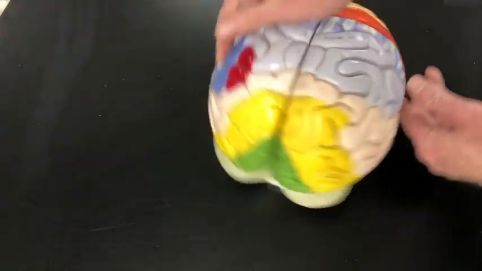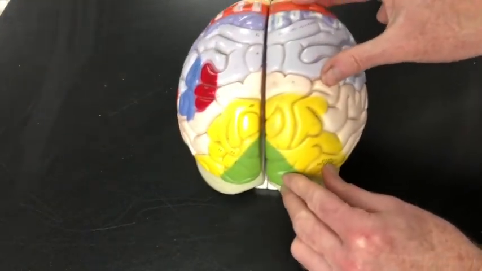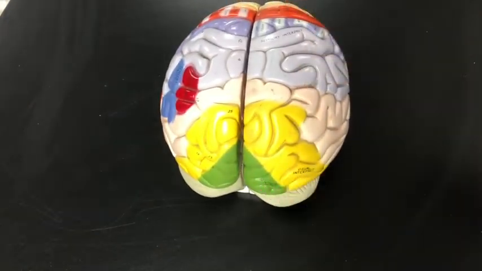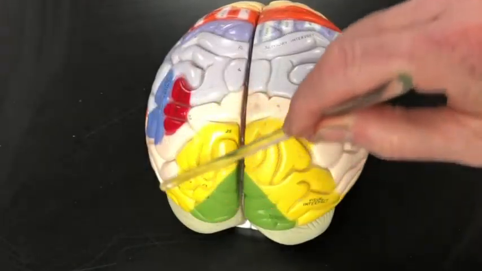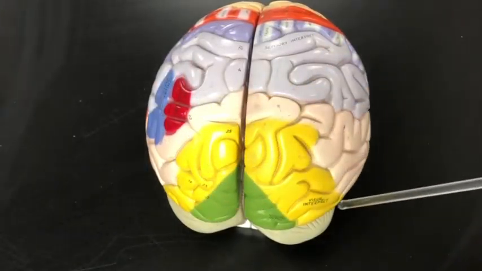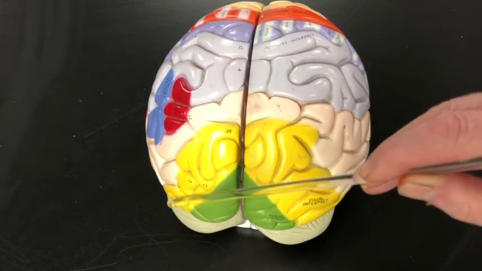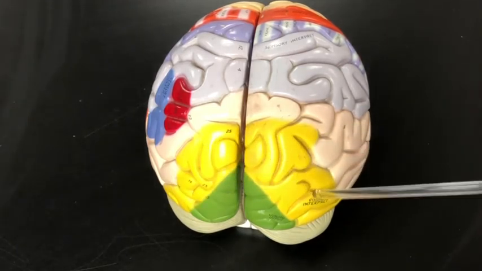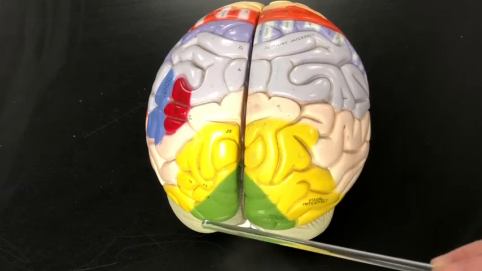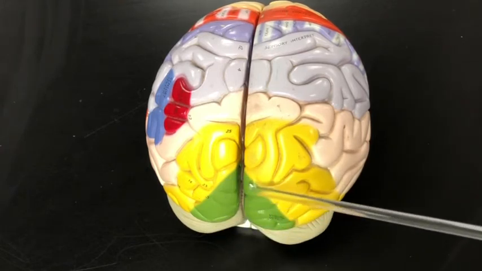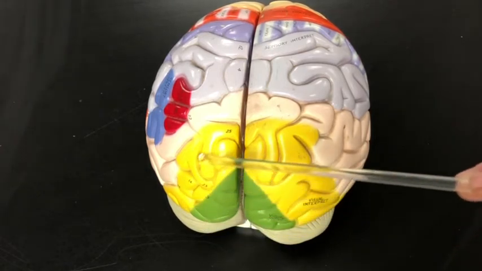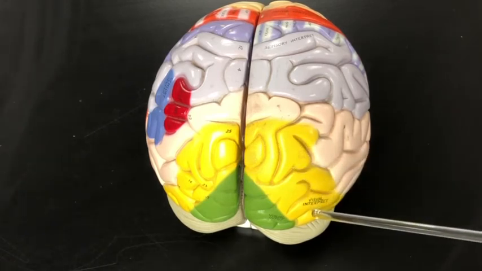Let's take another view here. So notice this is the occipital region, and in yellow here we have visual interpretation, and here we have visual input. So visual input and visual interpretation.